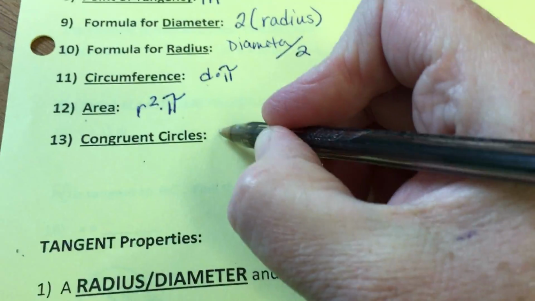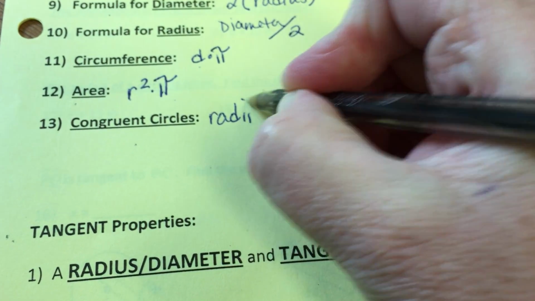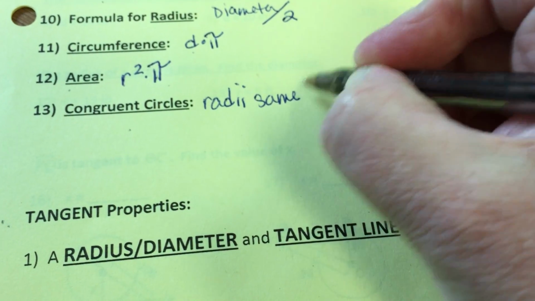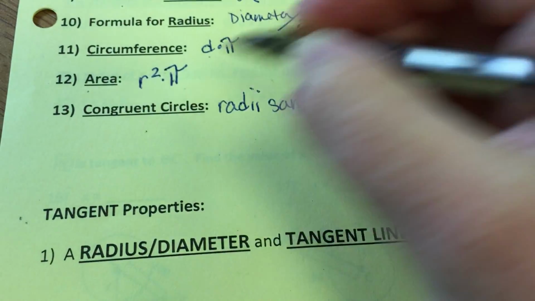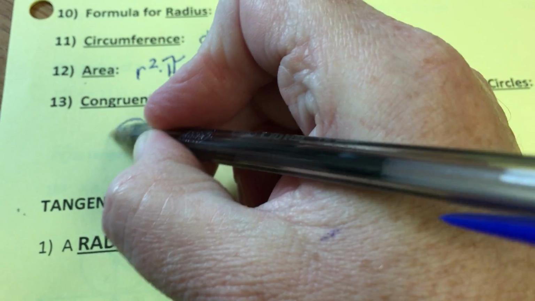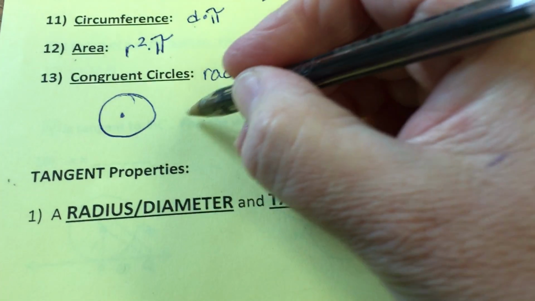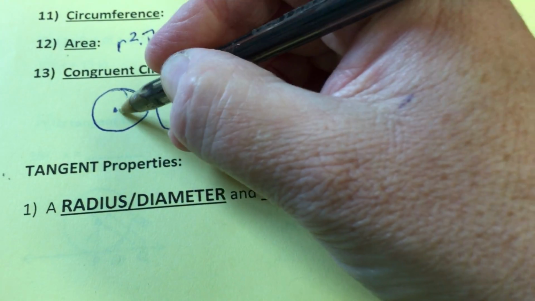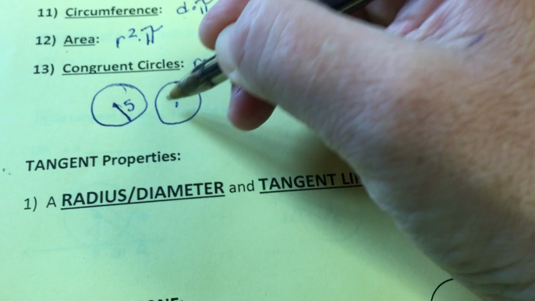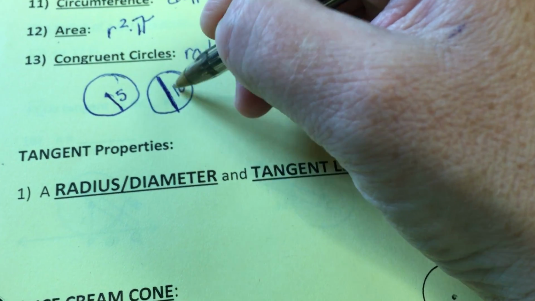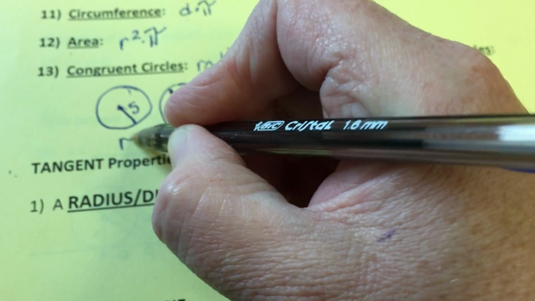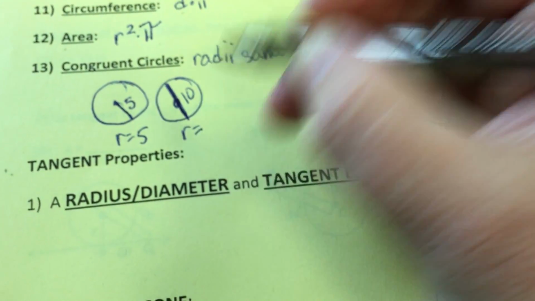Congruent circles. Their radii have the same length. For example, here's a circle, and here's a circle. This radius is 5. This diameter is 10. The radius here is 5. What's the radius here?